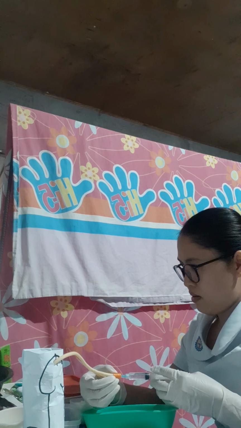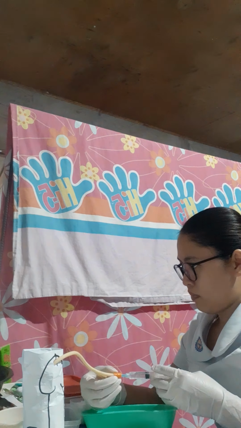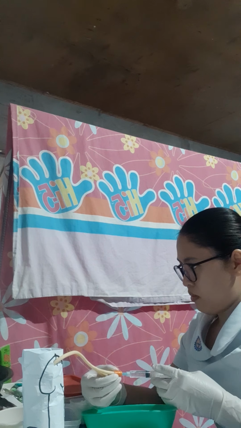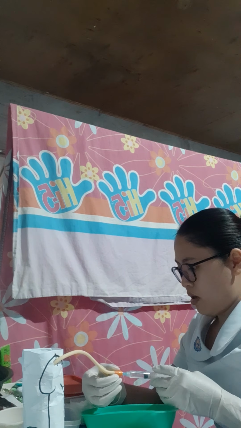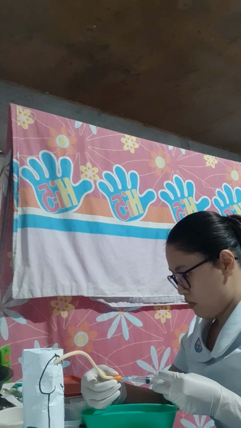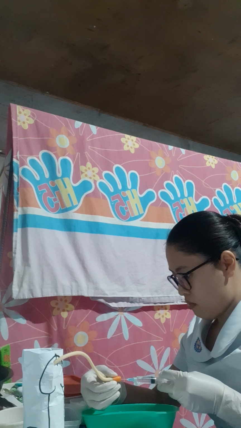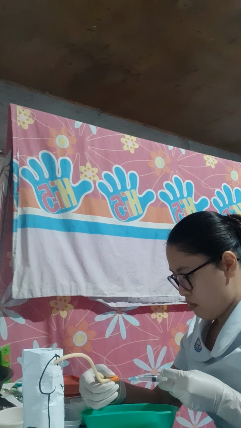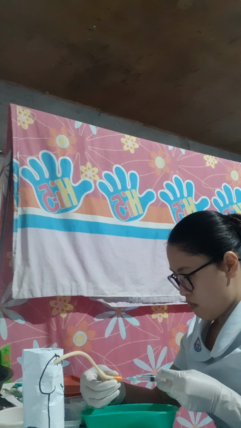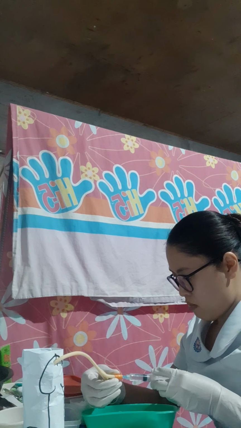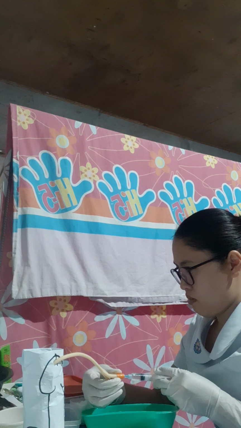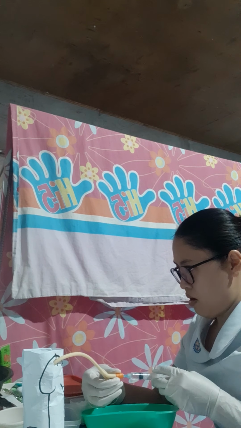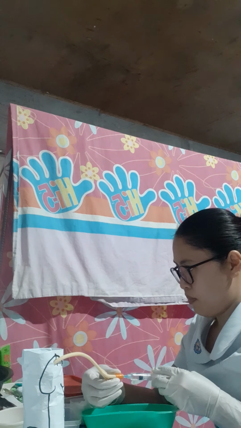Then inject the solution into the port at the end of the catheter.